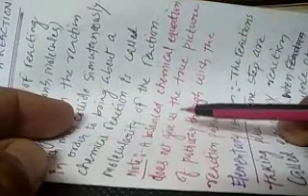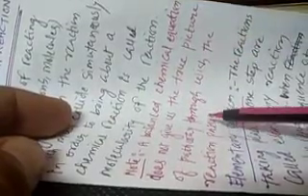Note: a balanced chemical equation does not give us the true picture of the pathway through which the reaction passes. This is the important information for us, that a balanced chemical equation does not give us the exact pathway through which the chemical reaction takes place, or the idea about the mechanism of the chemical reaction.